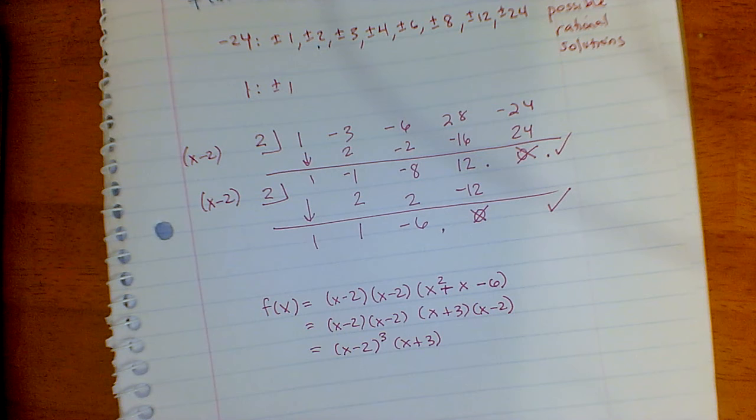So there's no fast way of doing this purely algebraically without the use of a graph, which is also algebraic, but there's really no faster method. You can't reverse FOIL it like you can a trinomial.